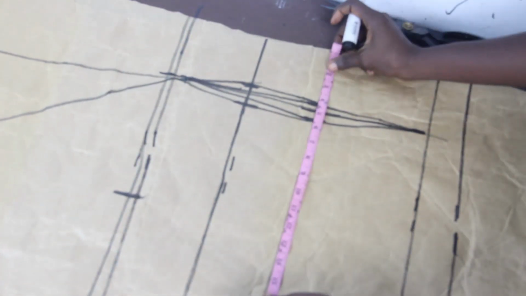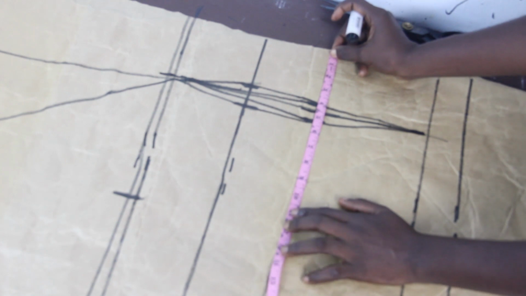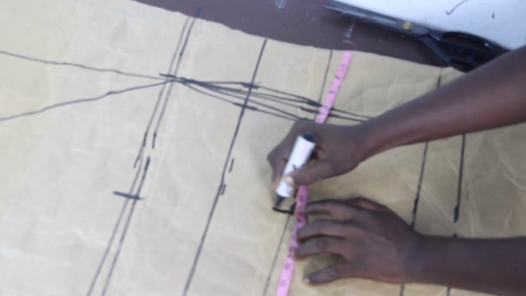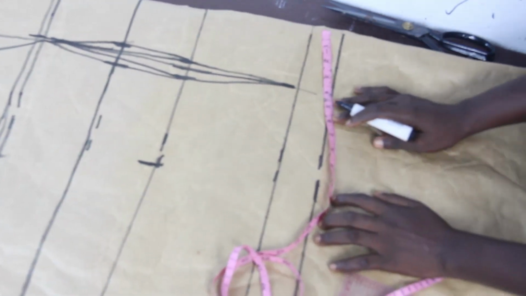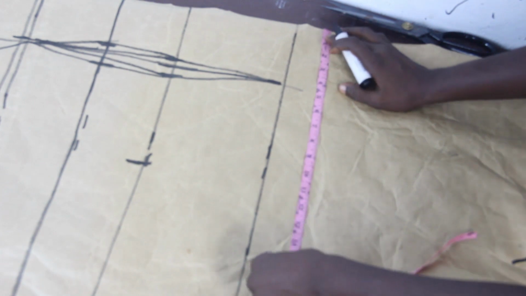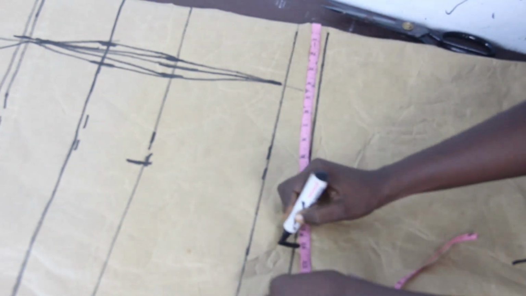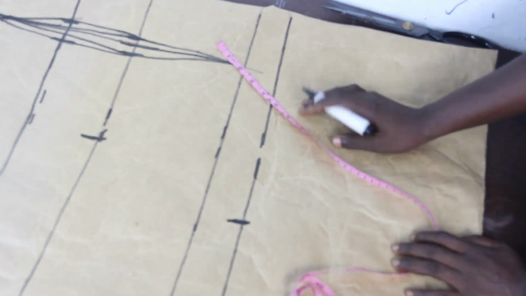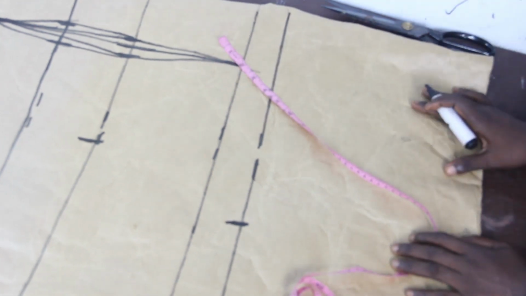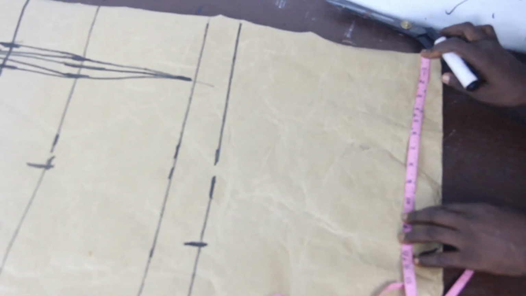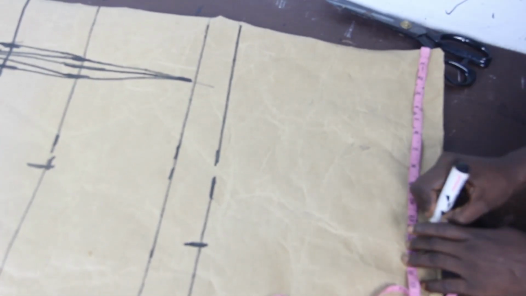On our waistline, we'll mark our waist measurement, which is 10.75. On our hip line, we'll go ahead and mark our hip measurement, which is 14 inches. Now we'll go ahead and determine how many inches you want to deduct for your pencil effect. So I will go ahead and deduct 2 inches for that. I'm going to have 12 inches.